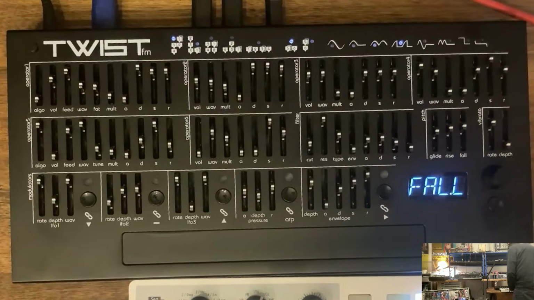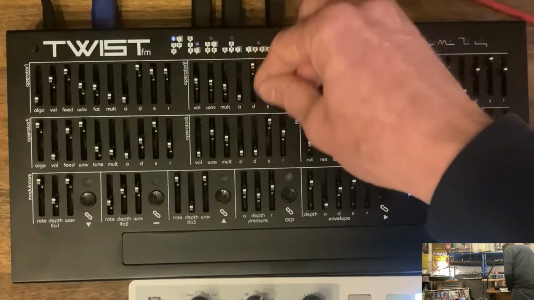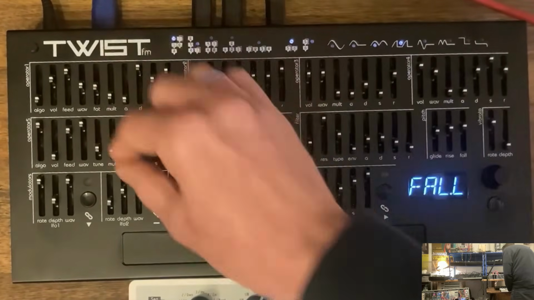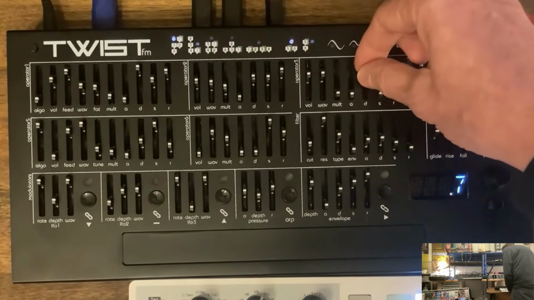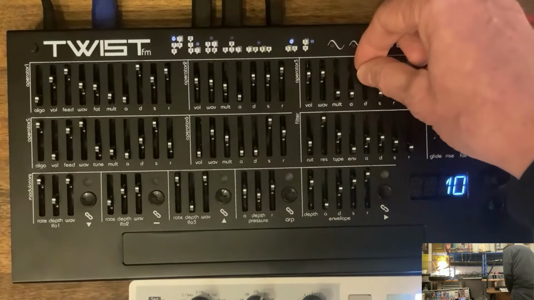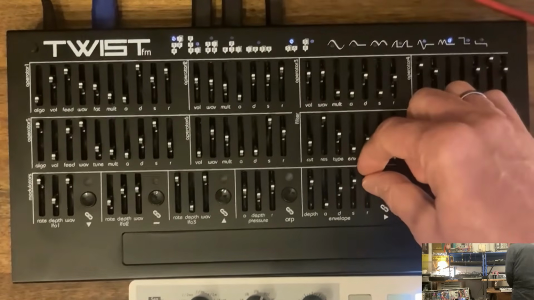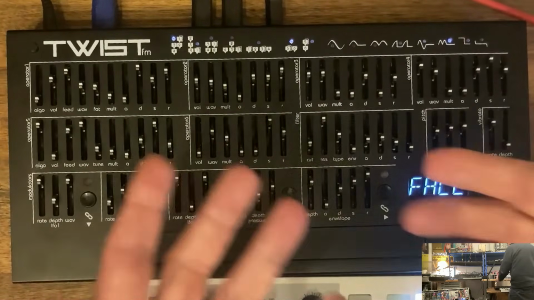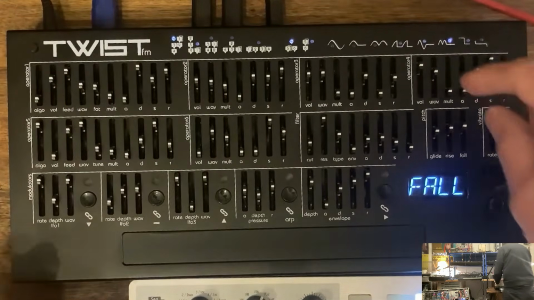On the other hand, I can also make a shorter FM modulation. So that's how easy FM can be programmed in here, because you can access all those parameters.